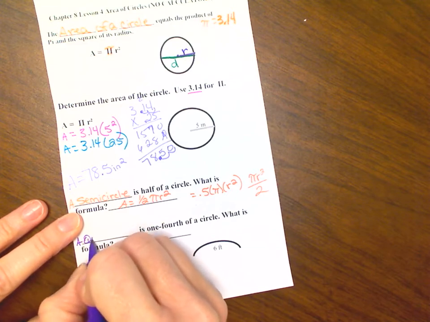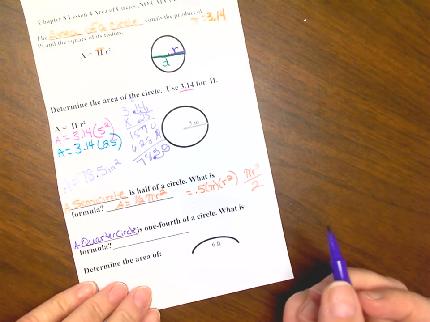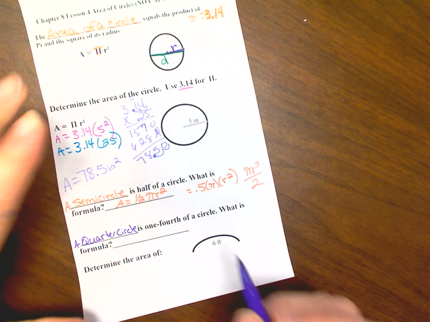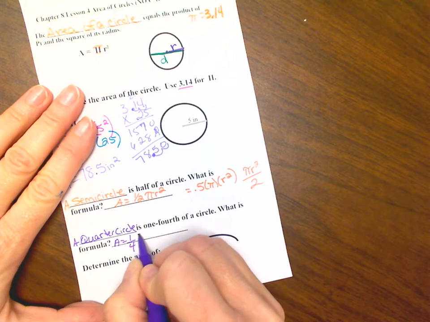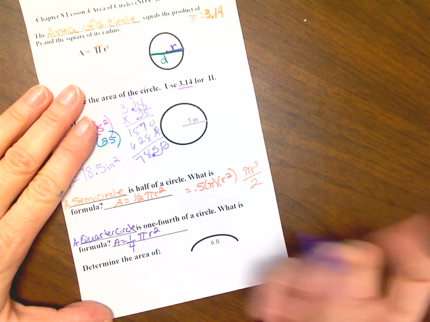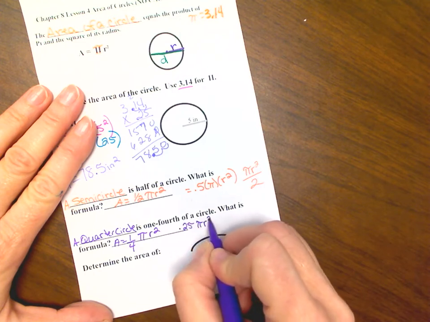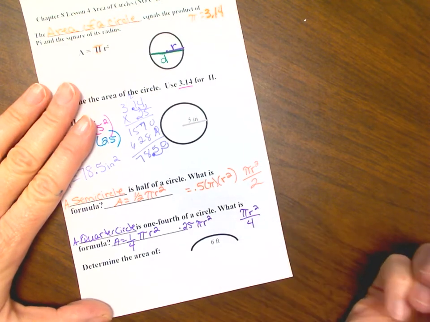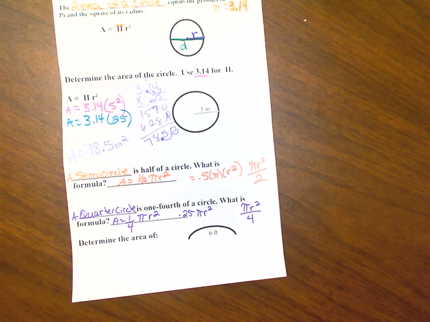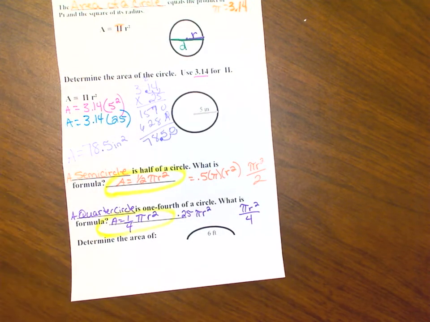A quarter circle is 1/4 of a circle. So what do you think that formula would be? Well, same as the half. A equals 1/4 pi r squared, or 0.25 pi r squared, or pi r squared divided by 4. Now then, I will tell you, the correct formula for these is this one right here. That is the correct formula.